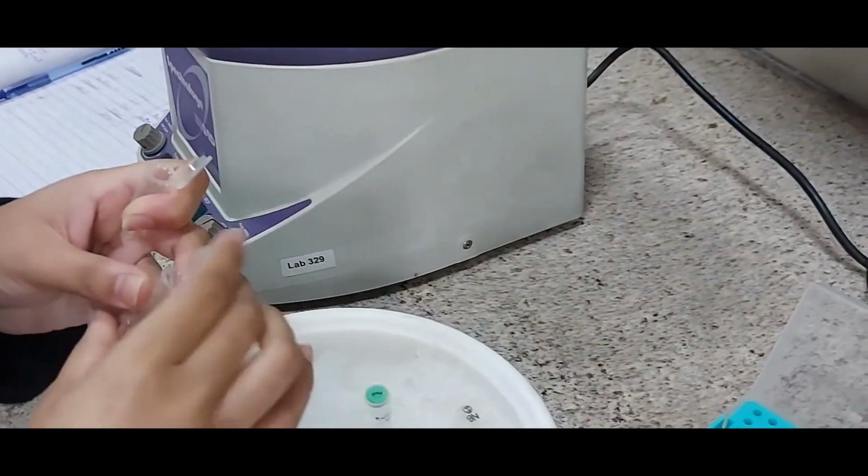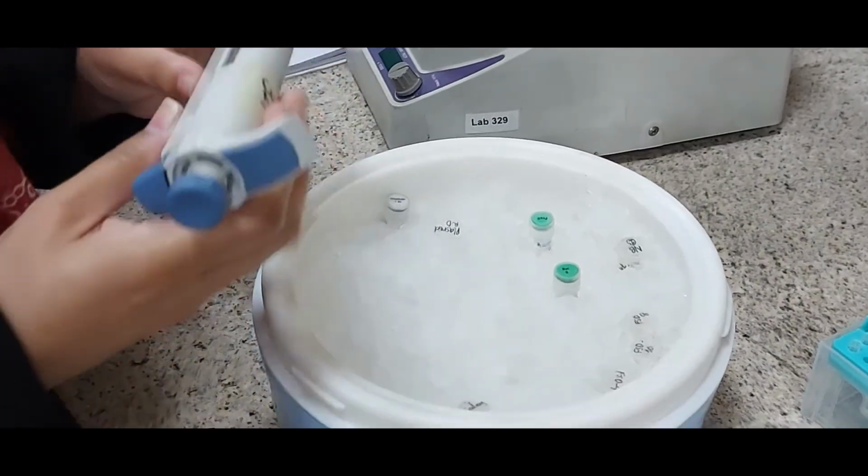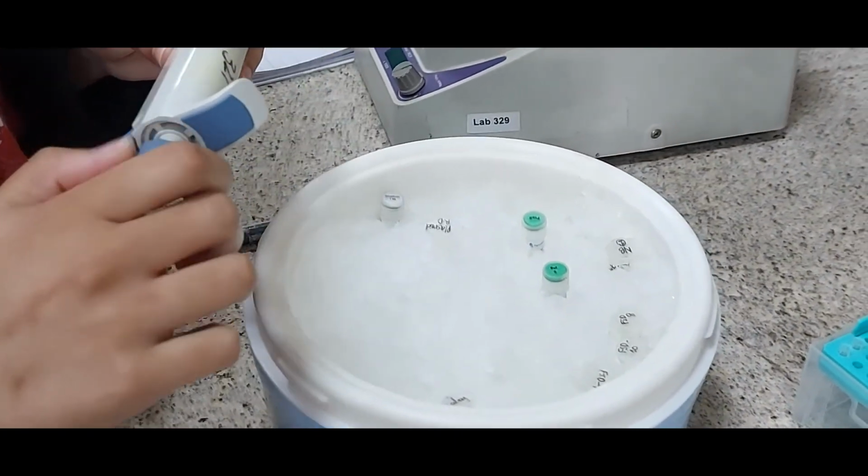Okay, both the genomic DNA and water have been added to the tube.